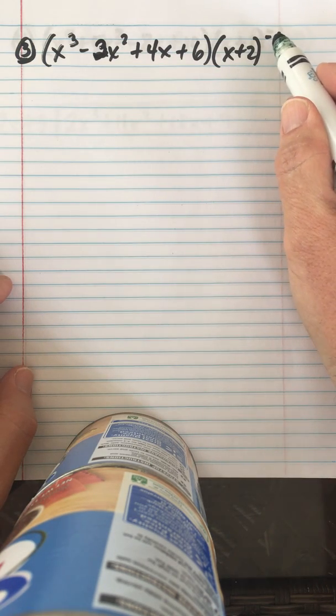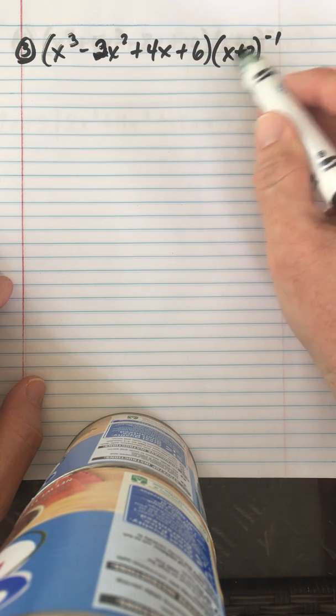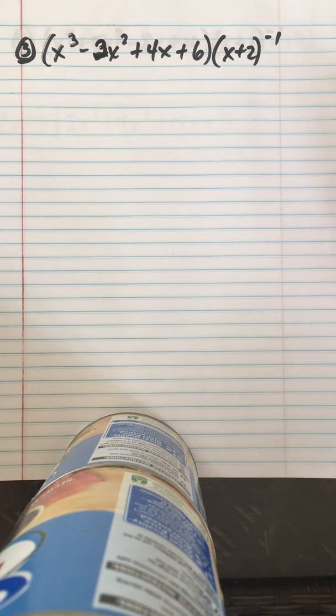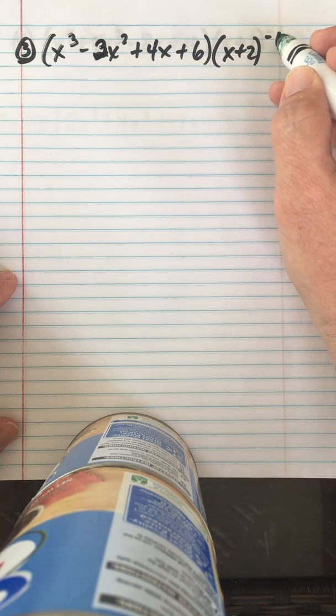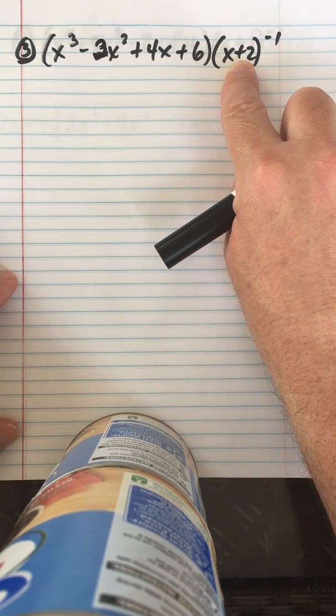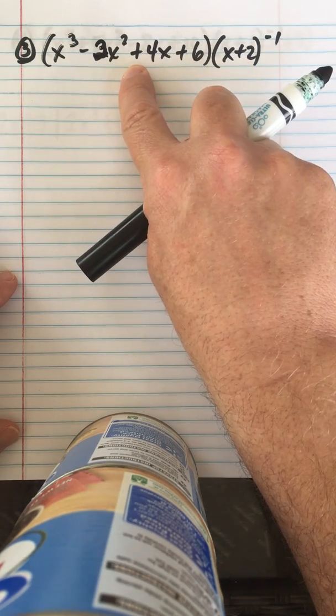I do not do anything with the -1 though. I don't distribute the -1. I don't change any signs. I don't do anything weird with it. All I do is just know that's telling me to divide this polynomial into this polynomial.